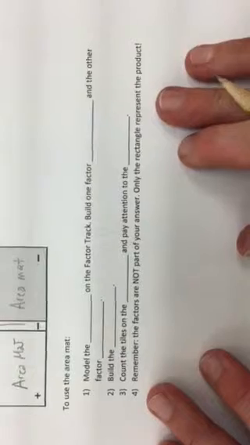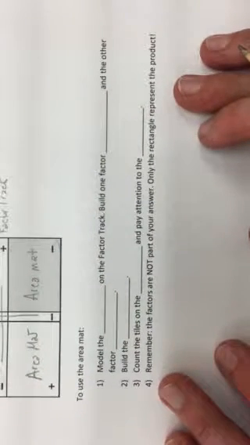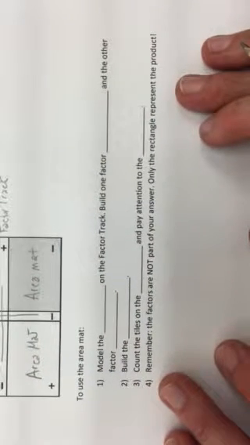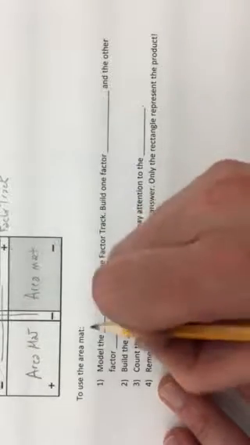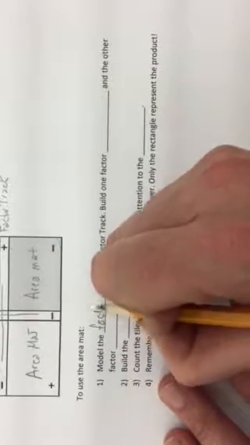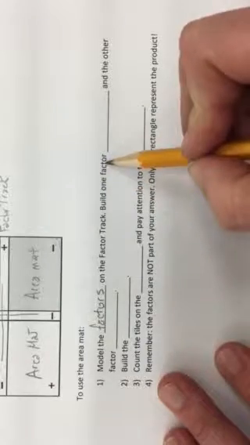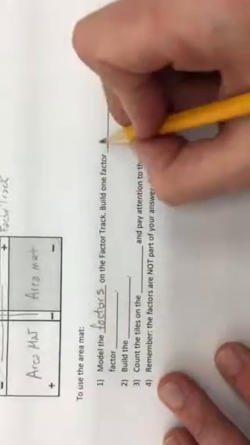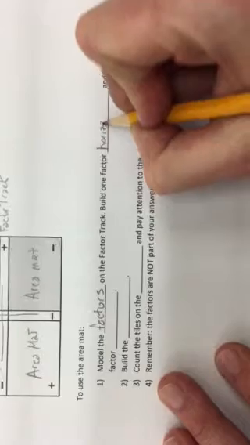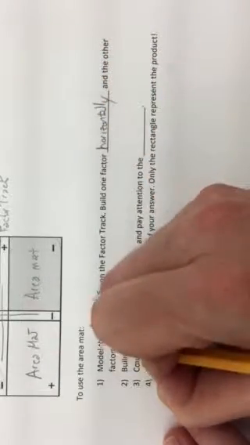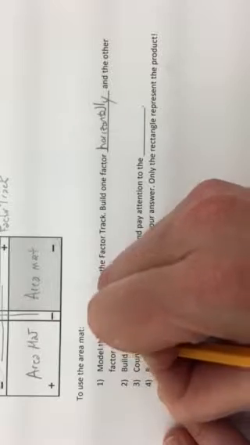Okay. So to use the area mat, first, you model the factors on the factor track. You build one factor horizontally as the length, and then the other factor vertically as the width.